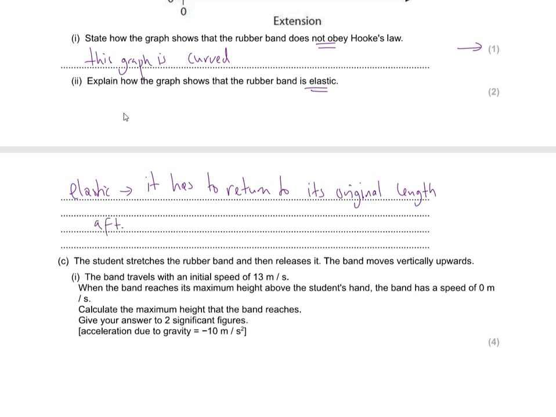after the force has been removed. Okay, so we have 2 marks. So it needs to return to original shape. Sorry, its original length after the force has been removed. Okay. Now, if you look carefully, we can see that the line returns to 0, to, let's say, the origin.